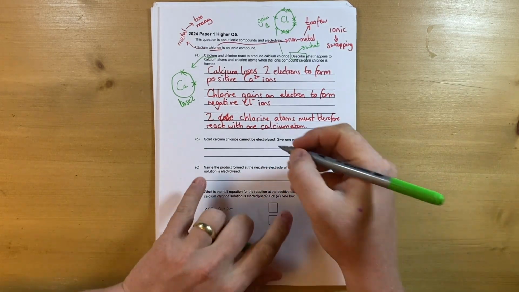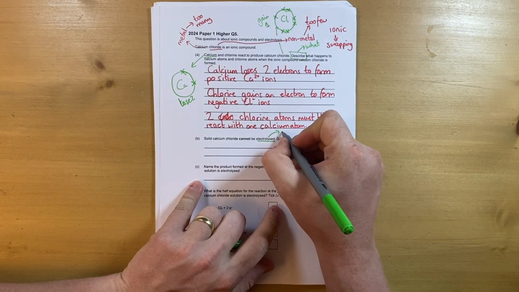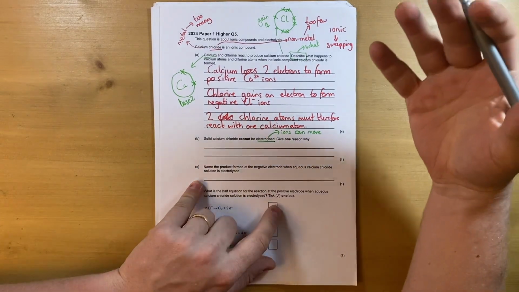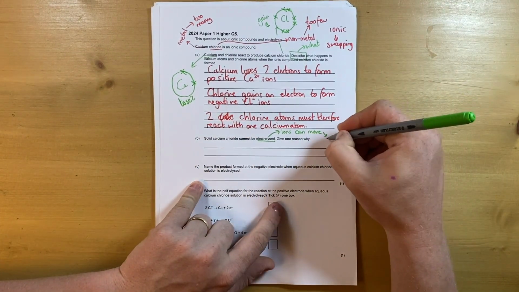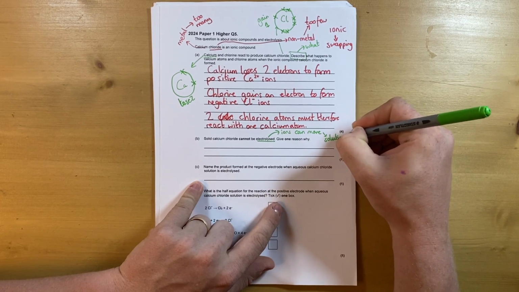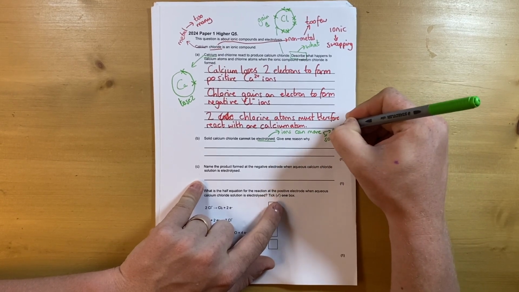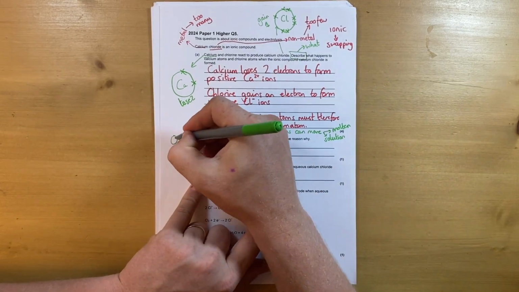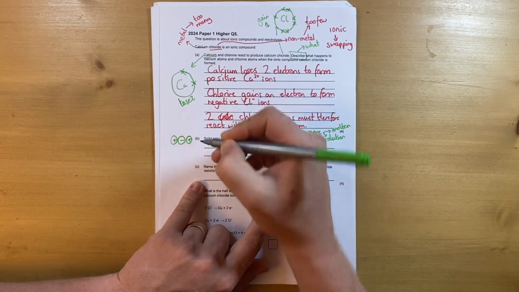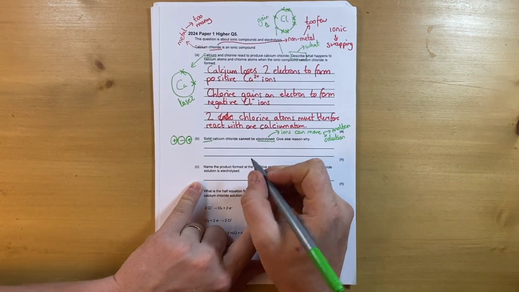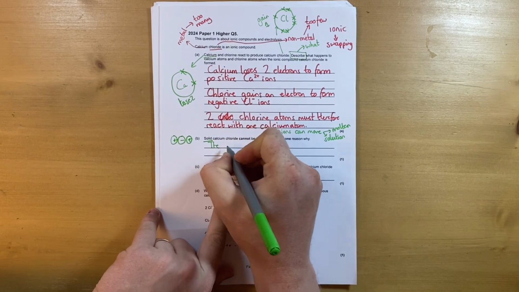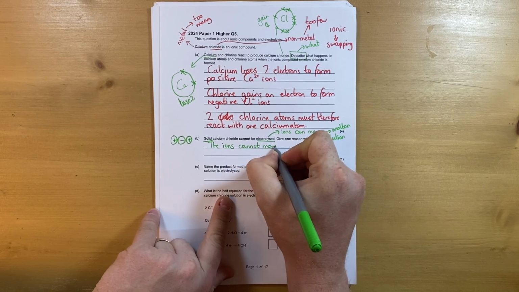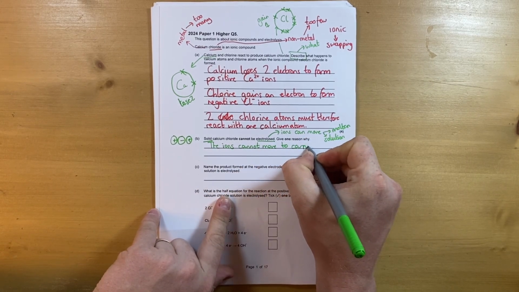Next question talks about solid calcium chloride and why it cannot be electrolyzed. Now, for electrolysis to happen, we need to have ions that can move. And there's 2 situations where this happens, where it is in solution or where it's molten, where it's melted. However, solid calcium chloride has this rigid lattice structure where the ions are not going to be able to move. So it's simply the ions cannot move to carry the charge.